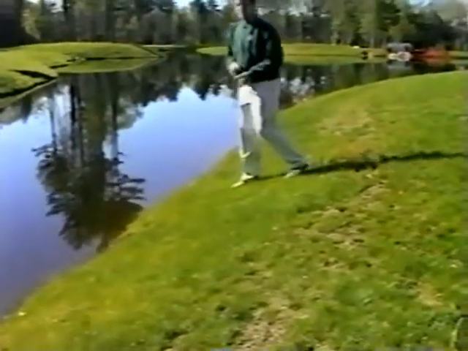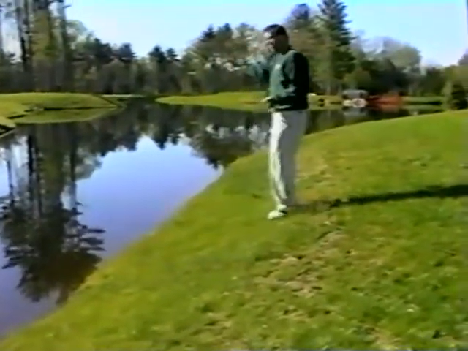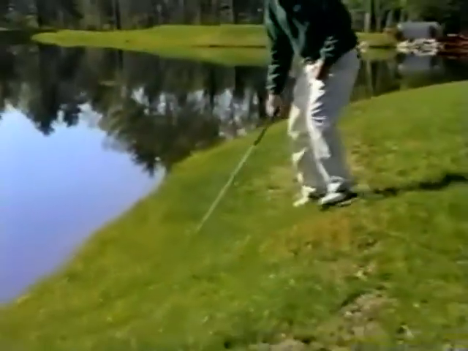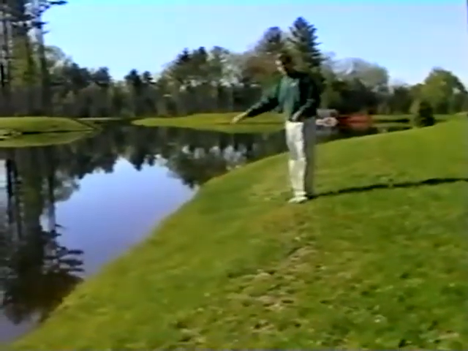And what you would do in this case is, where the ball crosses the hazard, for today's purposes, let's say we crossed right about here. We would put a club down, we mark one club length, use a tee, and then within the next club length, you would take a drop.